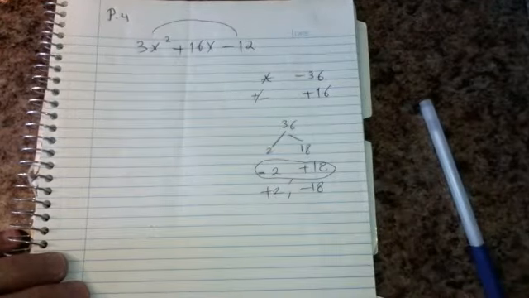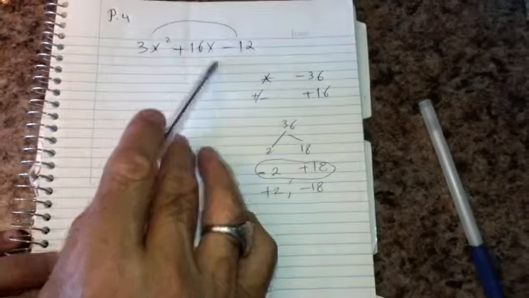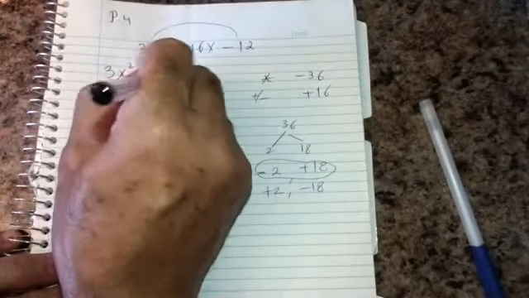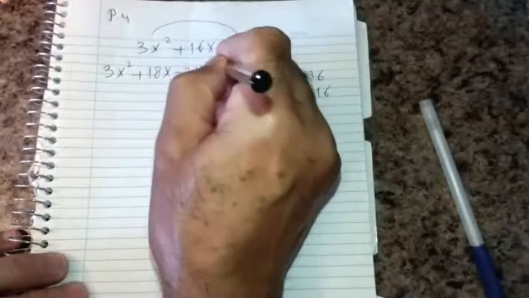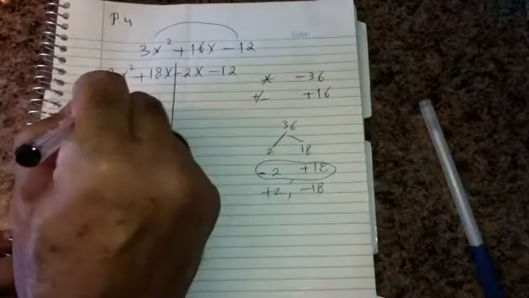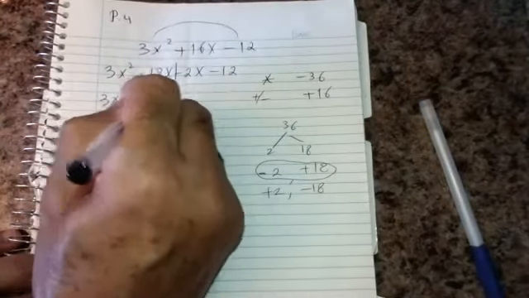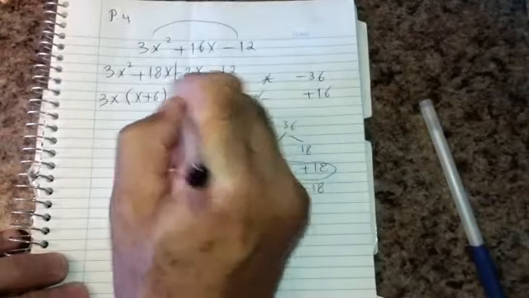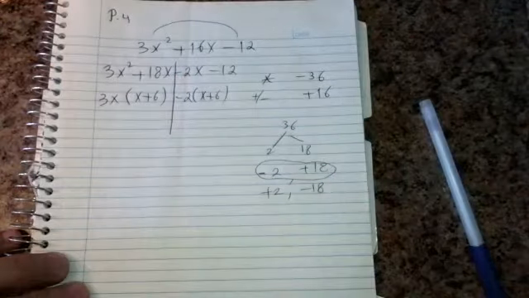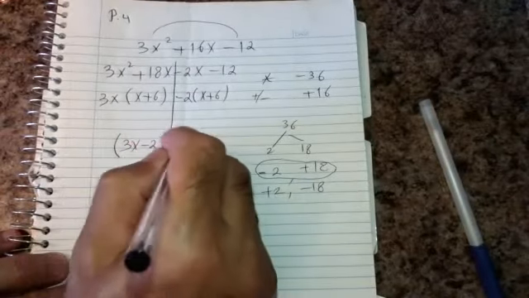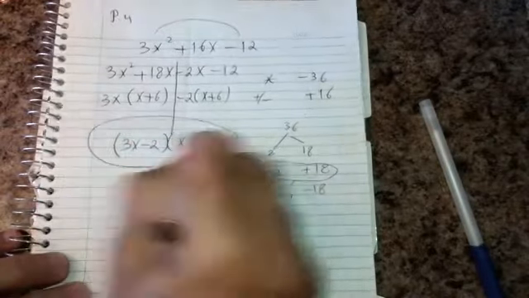That one. So instead of 16x, you put 18x minus 2x minus 12, 3x plus 6. You put x plus 6 here. It is 3x minus 2 times x plus 6.